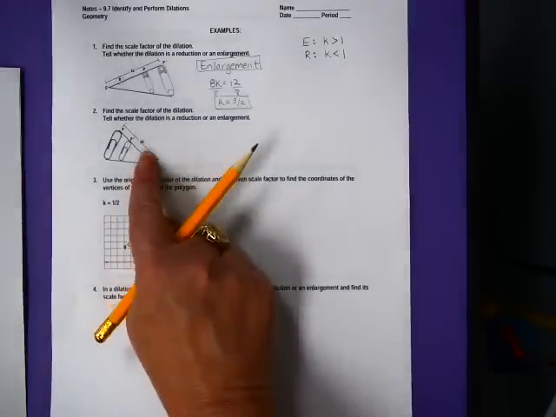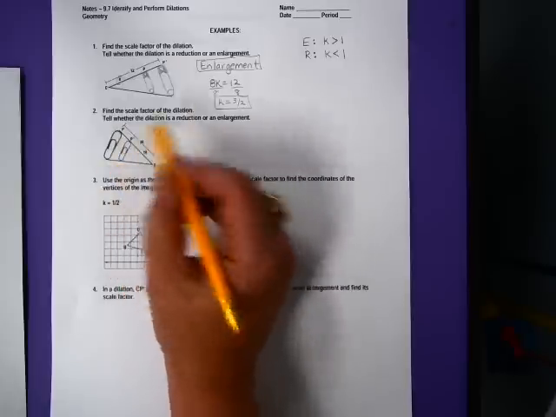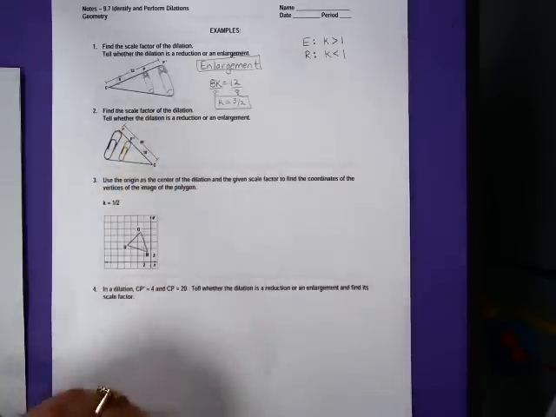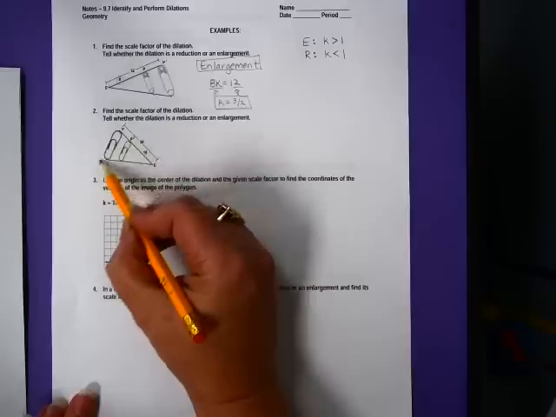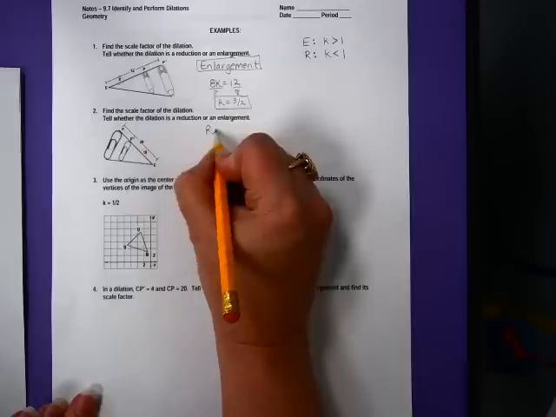All right, next we have this triangle and this triangle. So you'll see the P prime here, and you'll see the P here. So we're going from the large down to the small. So this one is a reduction.